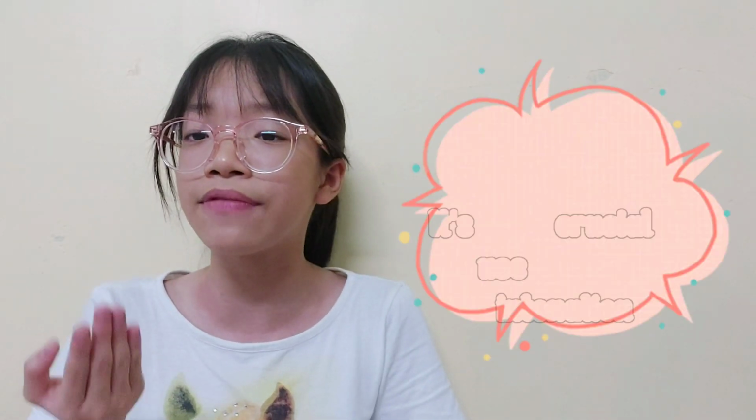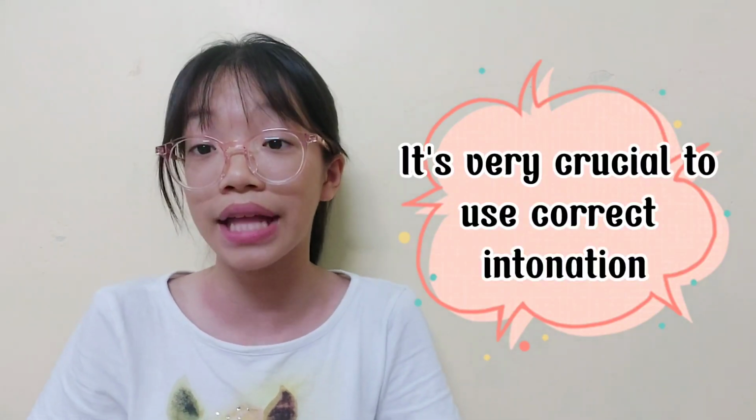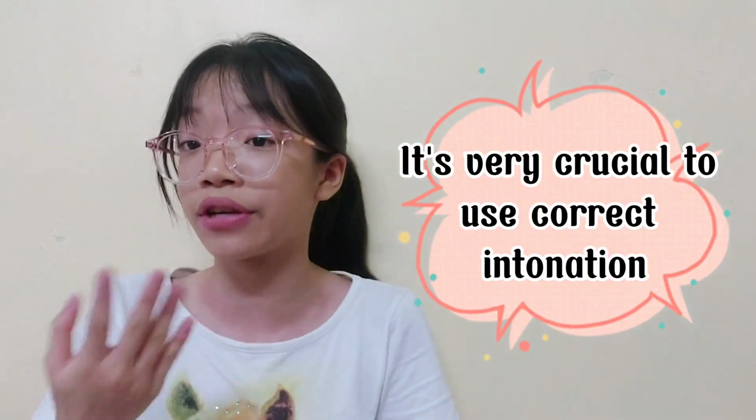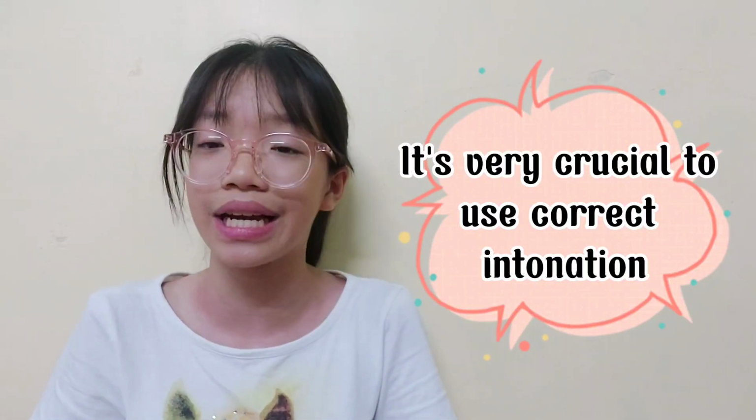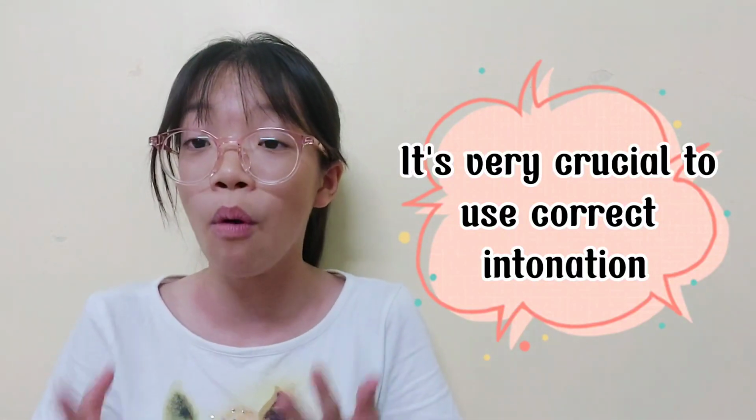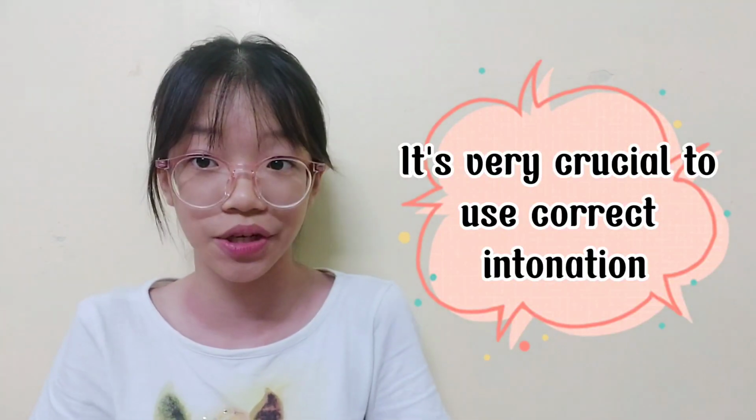Think of this. Throughout this conversation with me, I speak in a different tone. Sometimes I have a high tone, other times I have a curious or a dramatic tone. So that makes a conversation interesting. To me, it's very crucial to learn and use correct intonation in your spoken English to make your language more dynamic and more interesting to listen to.